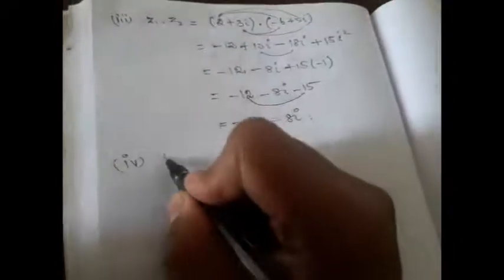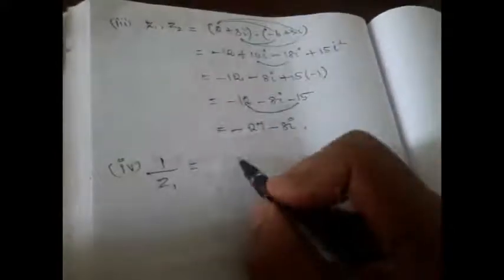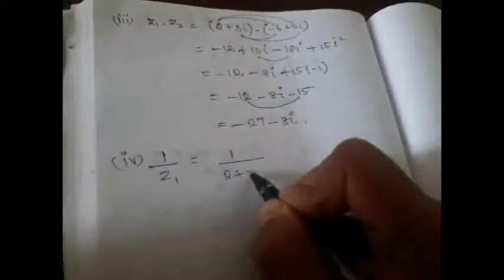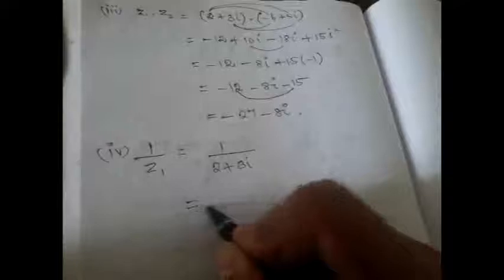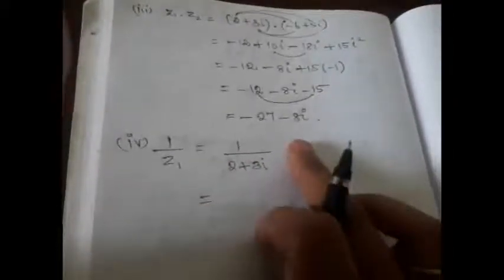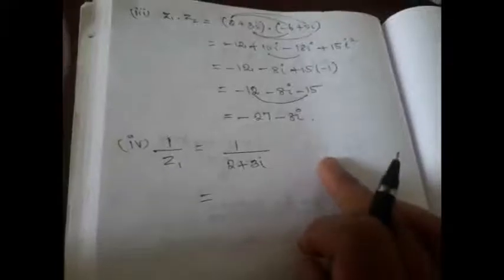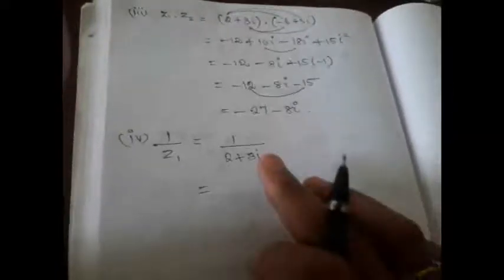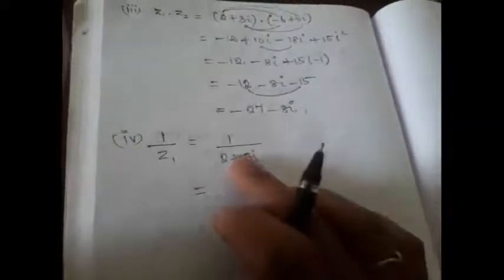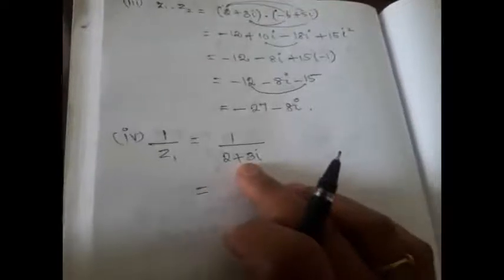Right? Hope you understood. Now let us see how we can divide two complex numbers. Before dividing two complex numbers, let me teach you how you can find the reciprocal of a complex number. 1 by Z1. What is 1 by Z1? 1 by 2 plus 3i. Now how will you find this? When you have a complex number in the denominator, you have to multiply and divide by its conjugate. Which is called its conjugate? The real part sign will remain the same and you should only change the sign of the imaginary part.